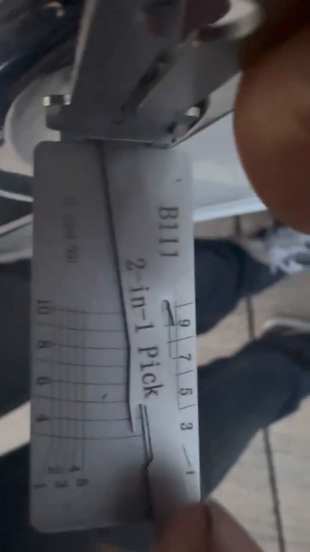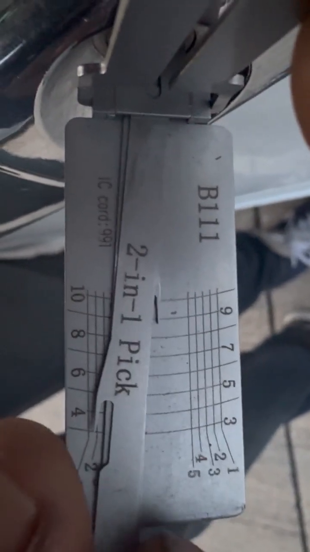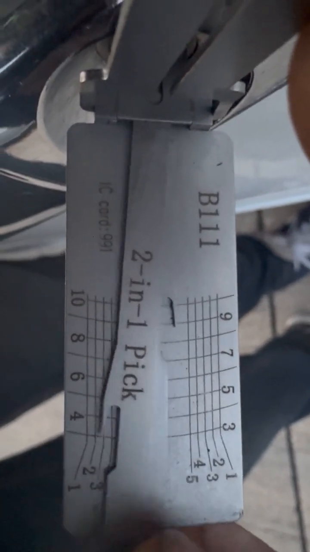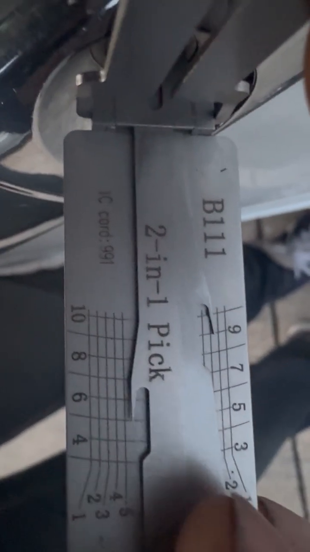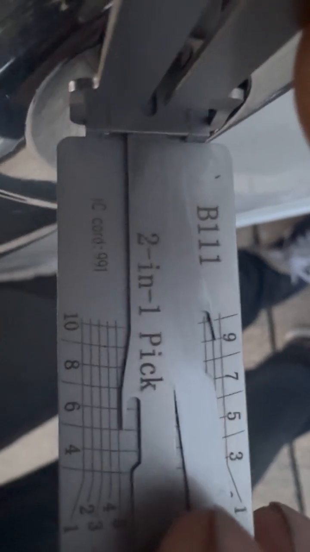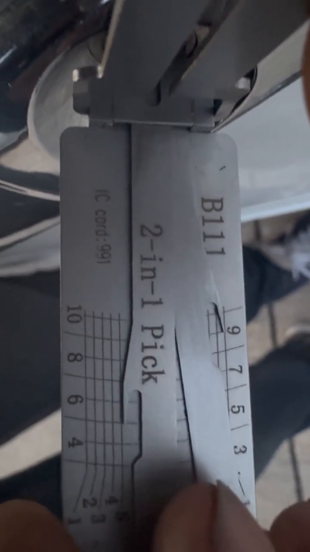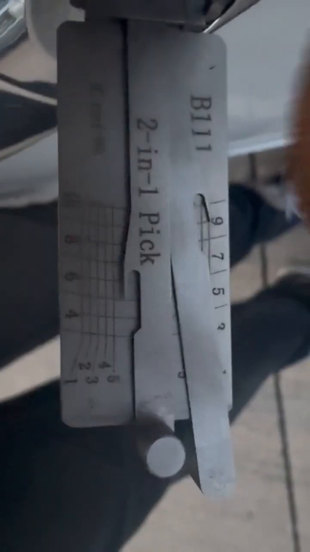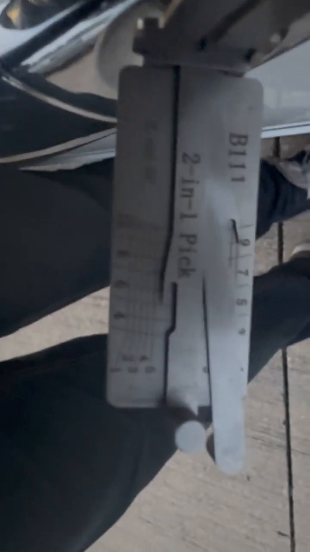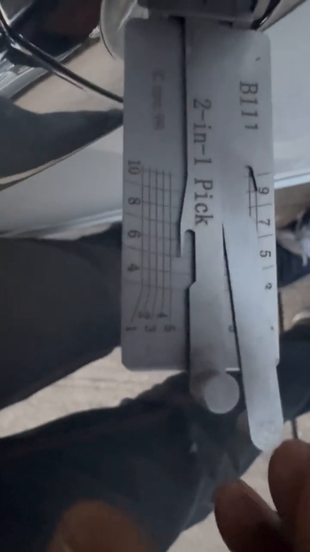Just trying to use this. Do both at the same time. 3. 3 is between 2 and 1, so I'm just gonna take that as is. 5 is a 5. My autofocus. So 5 is a 5.